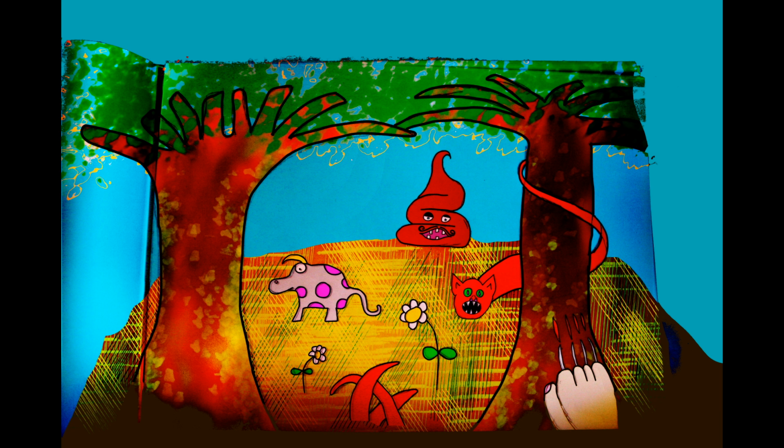Now, most deciduous trees, so leaf-carrying trees that discard their leaves once a year, have a very extensive root system.